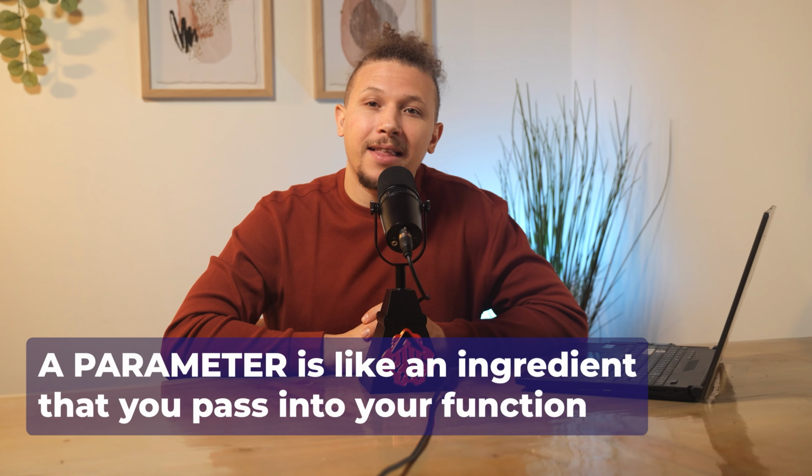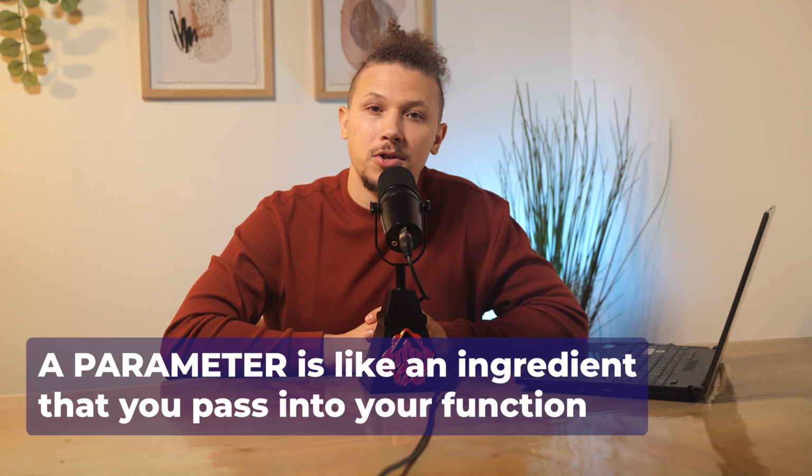A parameter is like an ingredient that you pass into your function. Instead of hard coding everything, you can give your function inputs that change the way that it works. That way your function isn't stuck doing the same thing every time. It can adapt based on what you give it.